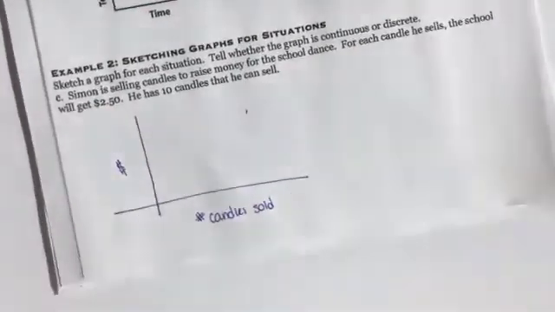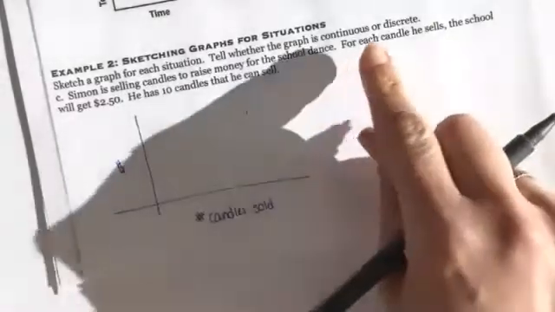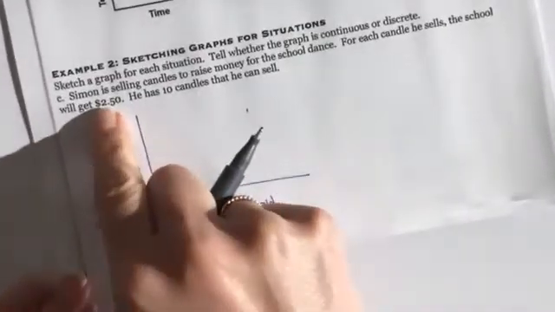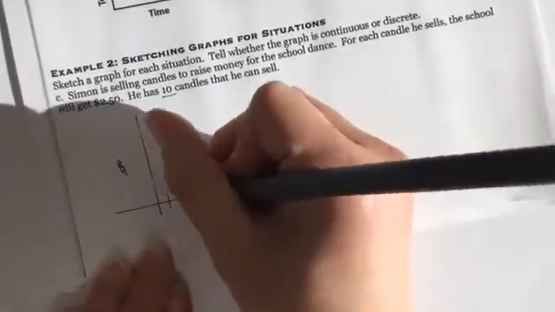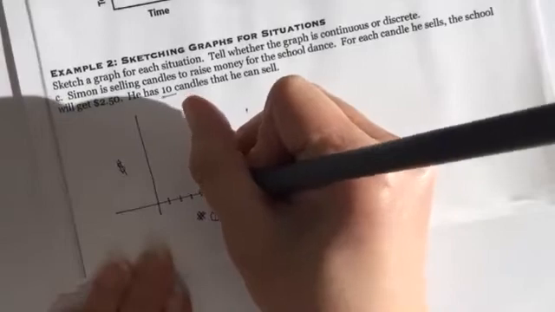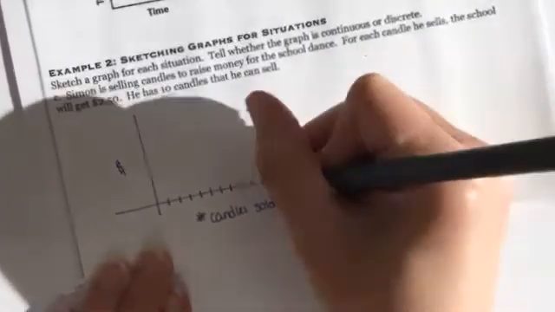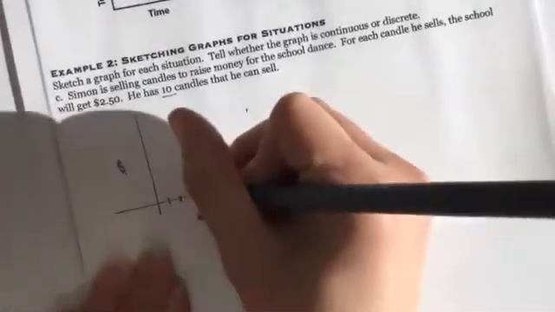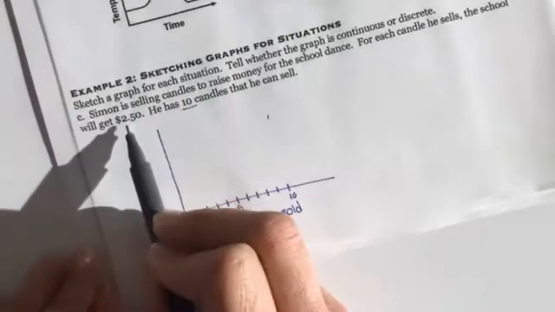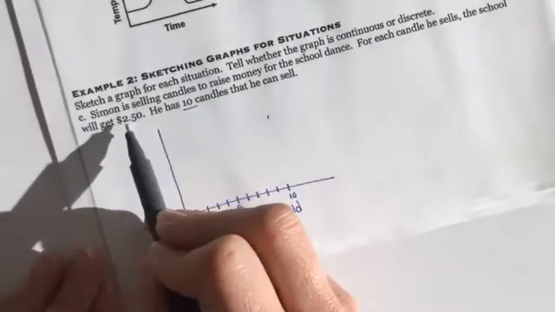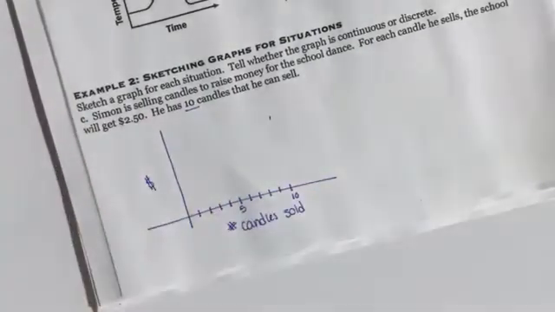So I do something like this, okay? And it's consistent. Every candle, he gets $2.50. So I'm just going to mark, and I'm only going to go up to 10 because he only has 10 candles. 1, 2, 3, 4, 5, 6, 7, 8, 9, 10. Okay, and then on the other end, every candle is exactly $2.50. There's no differences. If he sells 4 candles, you don't get a deal.